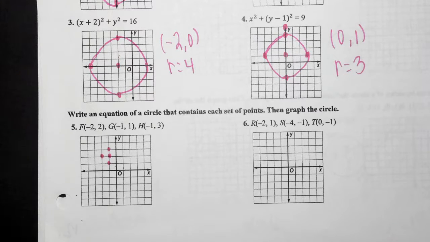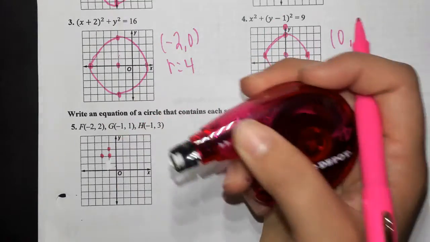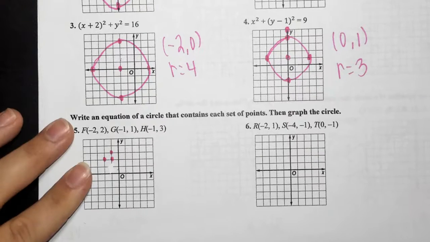So the problem in number 5 and 6 is that they have given us 3 points. We don't know which one's which. But we're going to use context clues to figure it out.